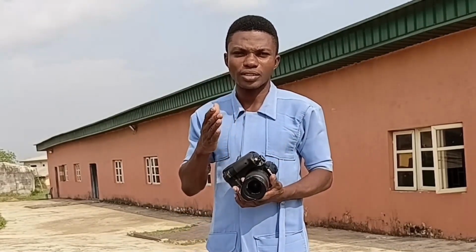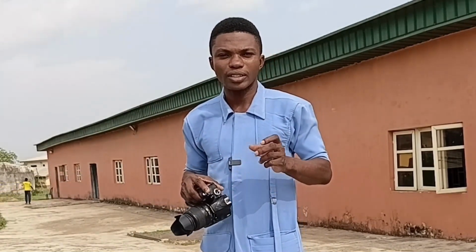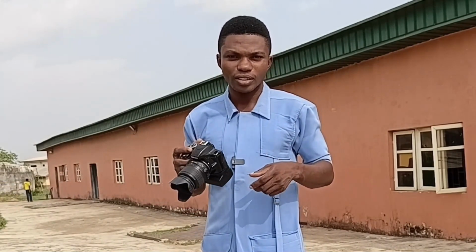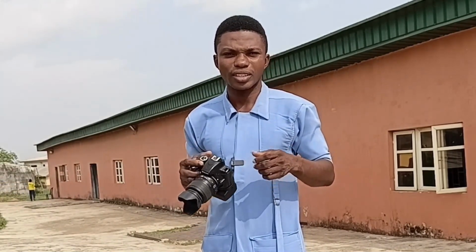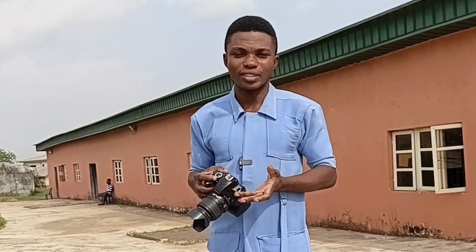Now, ISO is very simple to understand. ISO is just what gives your camera more lightness, light intensity. Don't forget that everything is actually talking about lightness, exposure. But unlike shutter speed, which gives your picture speed, and aperture, which gives your picture depth of field, blurry background, ISO is not actually giving your picture anything other than lightness.